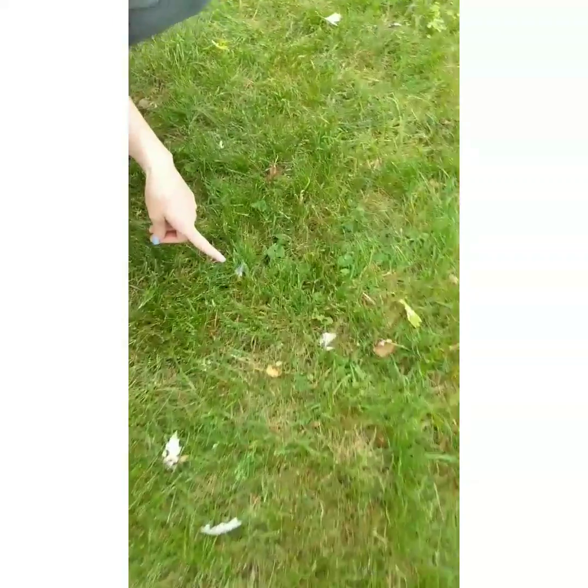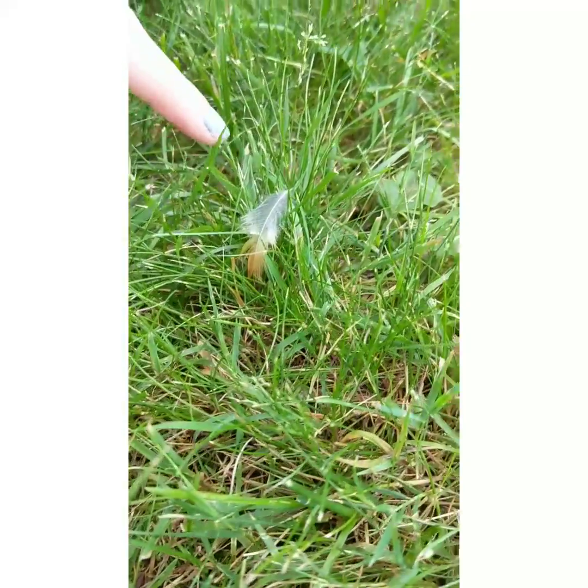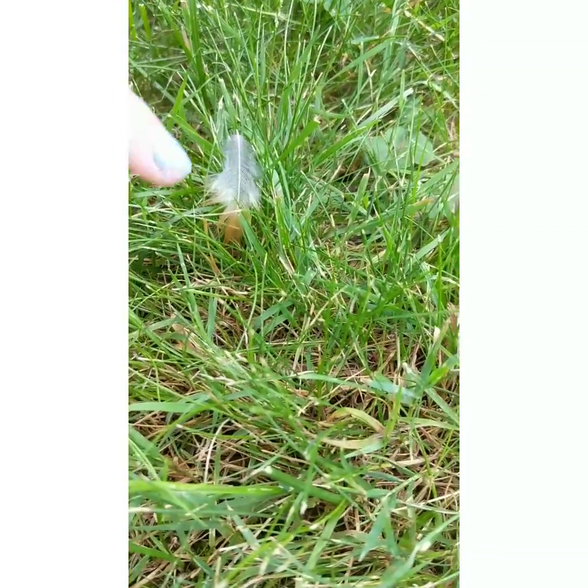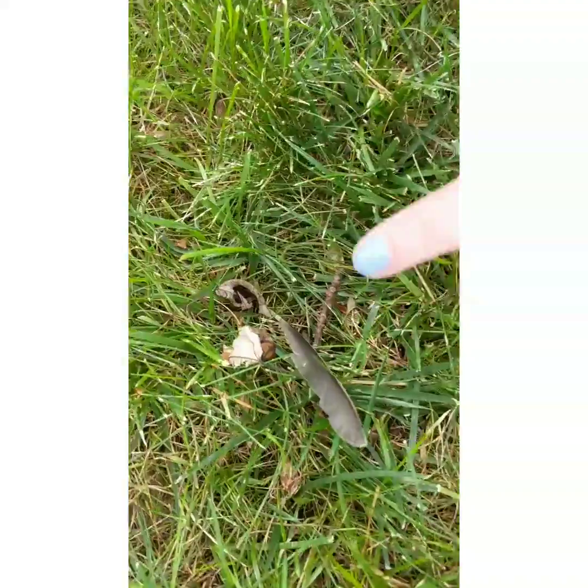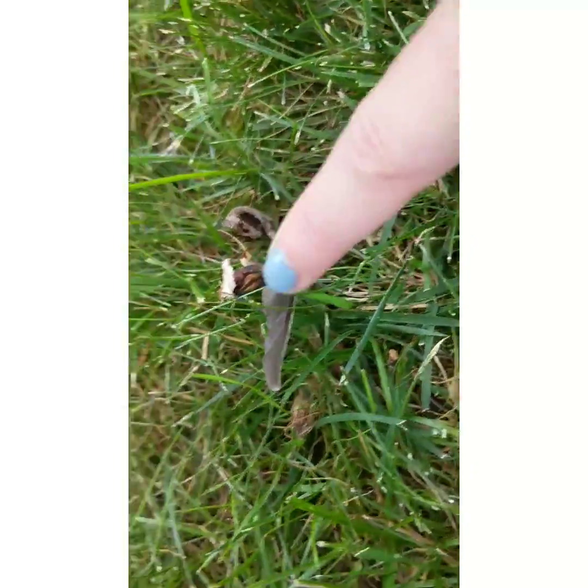See, we can see. Here's a feather right here. There's some white, and then this one actually has some orange on it down at the bottom. And then look, this is another feather. This one is longer, and it only has feathers on one side of it. And this one's also gray.